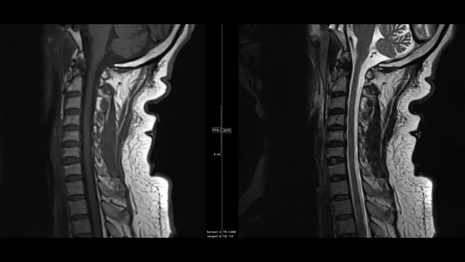Here I've pulled up sagittal T1 and T2 weighted images of a cervical spine. Here is where I usually will look at the alignment. You want the ALL to be nicely aligned here. You want the PLL to have a nice smooth curvature where there are no step-offs or anything. And you want the ligamentum flavum to have a similar nice curvature here.